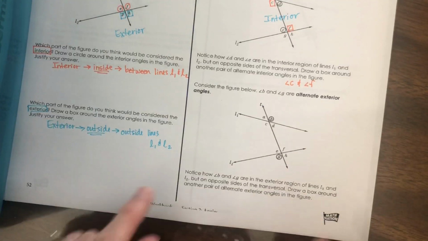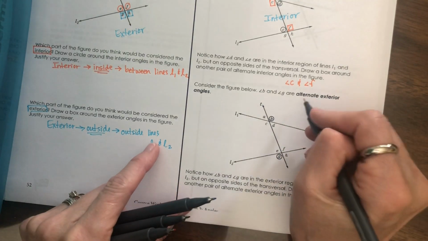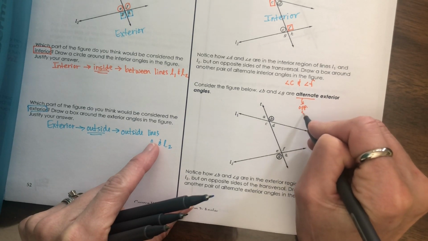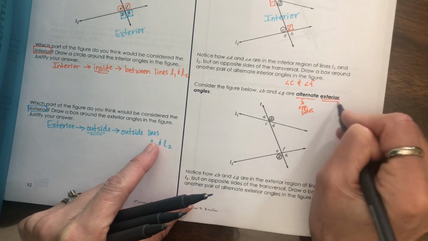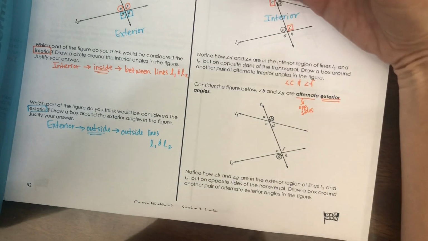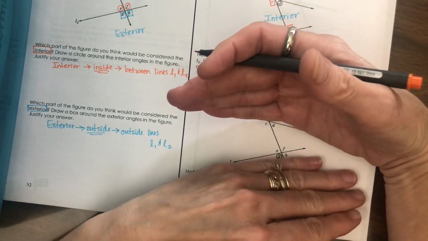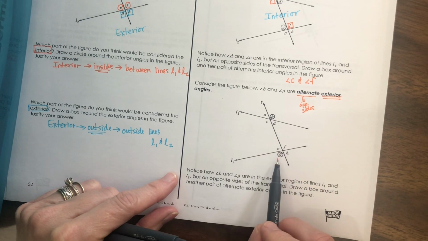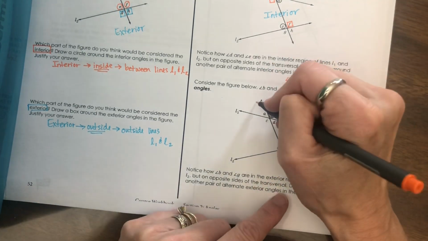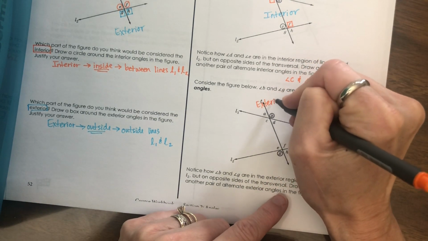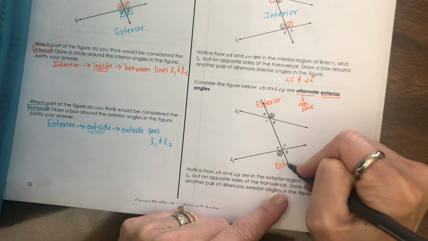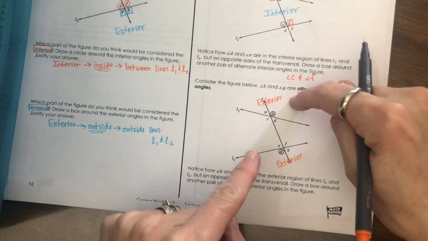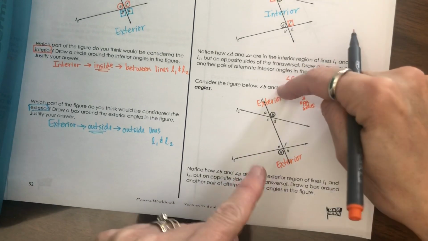All right, now moving on, let's look at alternate exterior angles. Okay, this would make sense. Alternate, opposite sides of the transversal. Exterior means outside those 2 lines, those 2 not parallel lines that we have going on right here. Notice how B and G are in the exterior region, right? Exterior. But on opposite sides of the transversal, they're alternating sides. One side, one side, one side, other side.